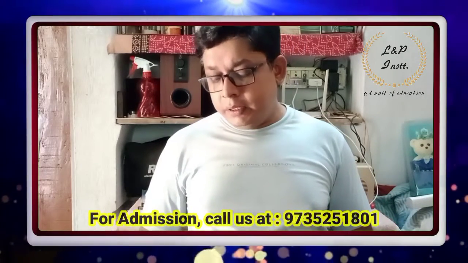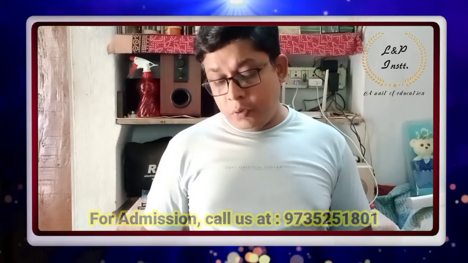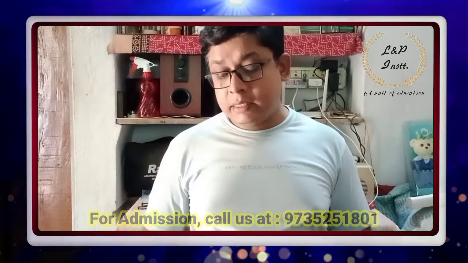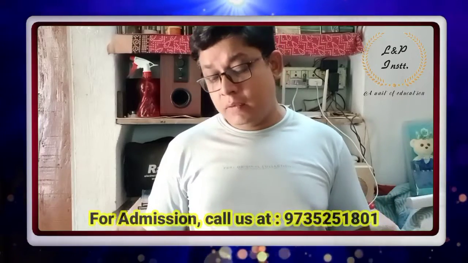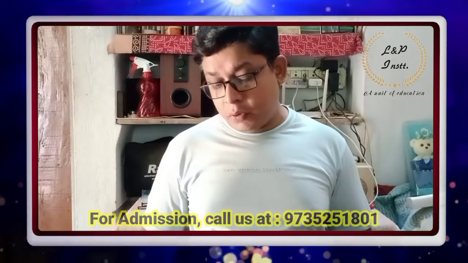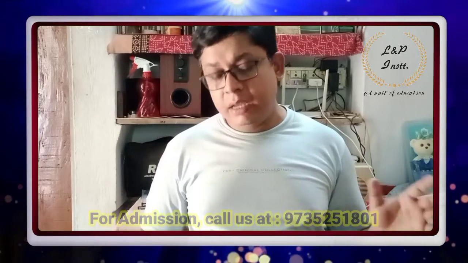So here you can see in your book that lots of figures are there, as well as different names in the plant kingdom. First of all, the hierarchy of the classification of the plant kingdom is given. Number one is Monera, then Protista, then Animalia, Plantae, Fungi, Algae.